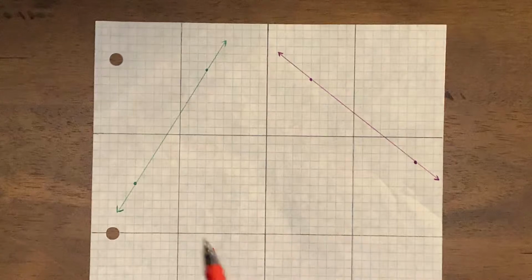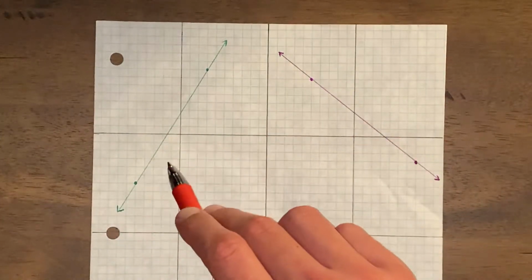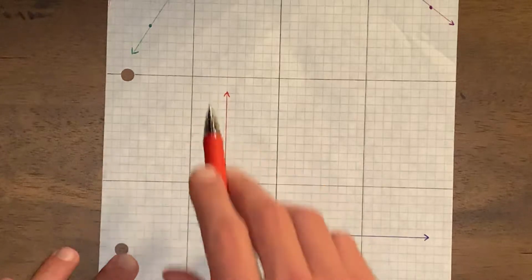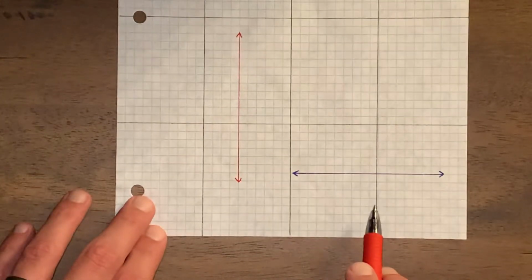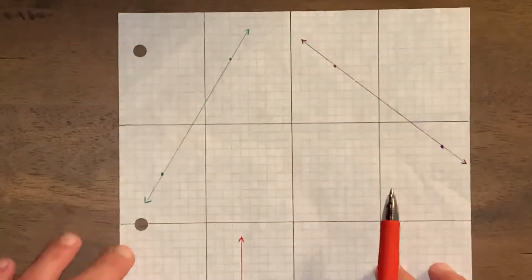But if we notice here, this graph is going uphill, so my slope should be positive. This graph is going downhill, so my slope should be negative. This graph is straight up and down, so that should be an undefined slope. And this graph is a horizontal line, so that should be a 0 slope. So let's go back and look.